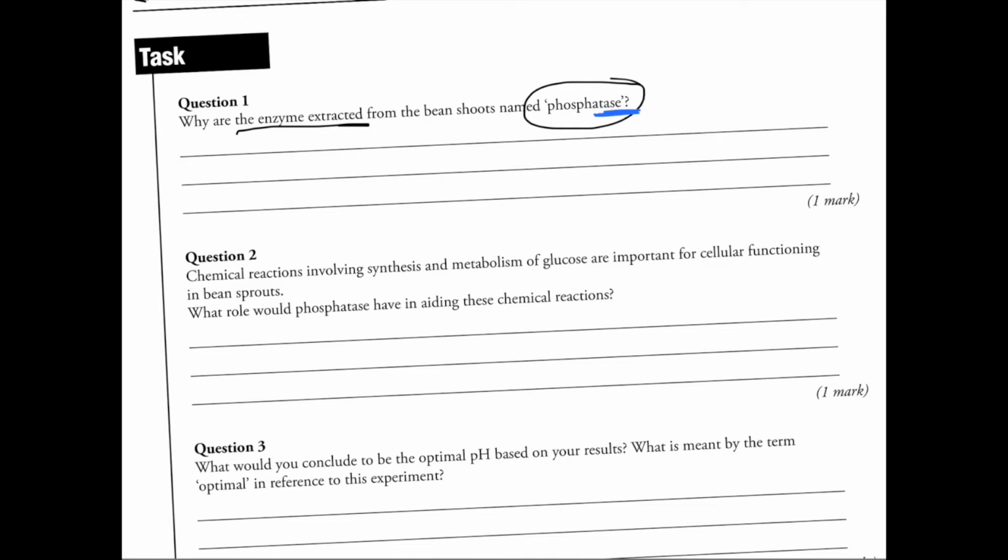So we know that phosphatase is an enzyme. So I'm just going to try and dot point this out for you. Obviously, it's going to be too hard for me to write on my tablet as we're doing this. So this is an organic catalyst, which is an enzyme. Organic catalyst, and it's an enzyme.